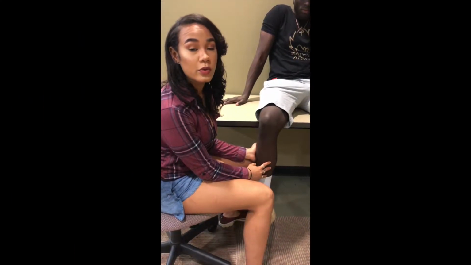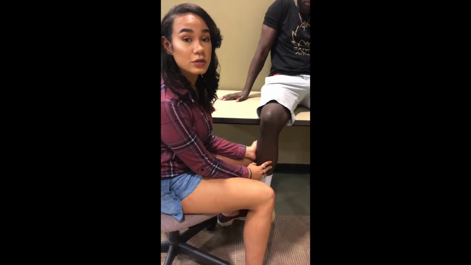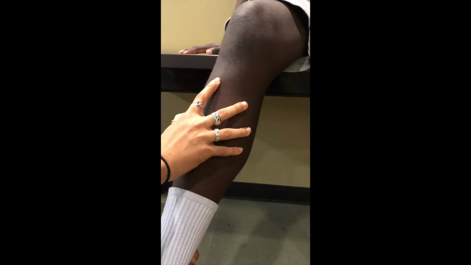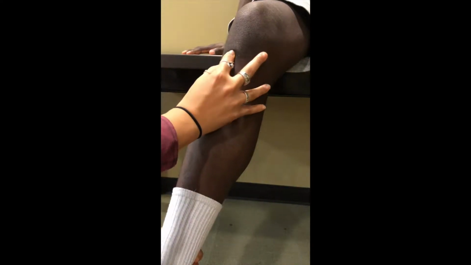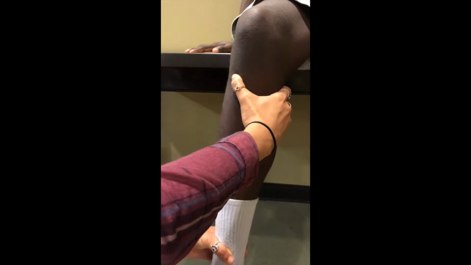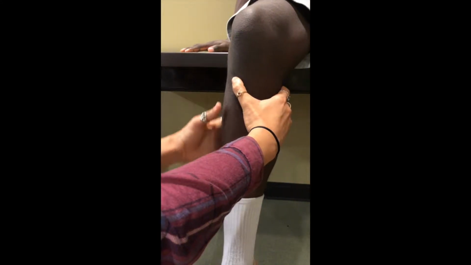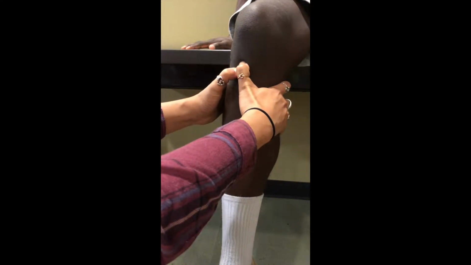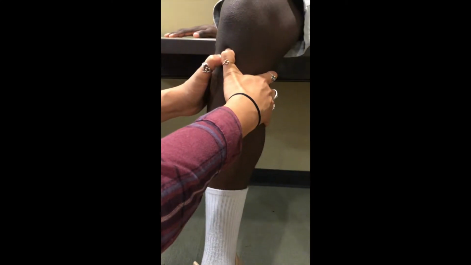Another palpation that we're going to learn today is where the tibial tuberosity is located. If you look closely at the knee, with the patient extended, you can see or feel this bony prominence right under the patella. If you have them flex, it juts out. It's located right under the patella, and the patellar ligament attaches right above this site.